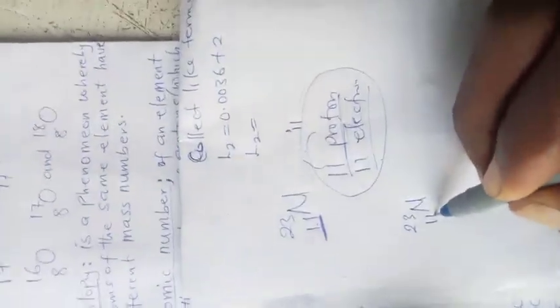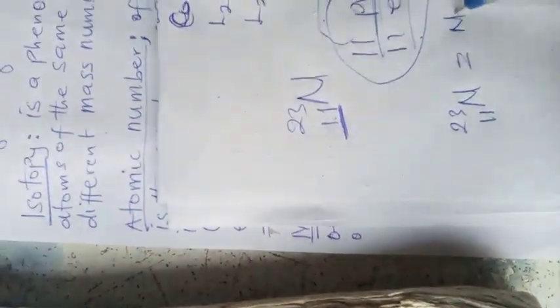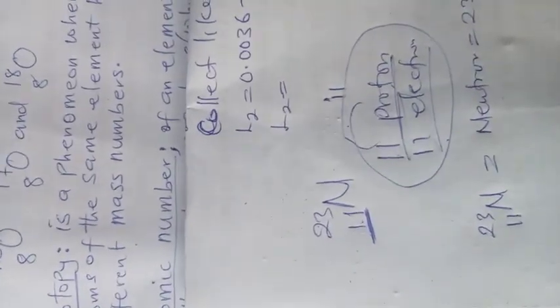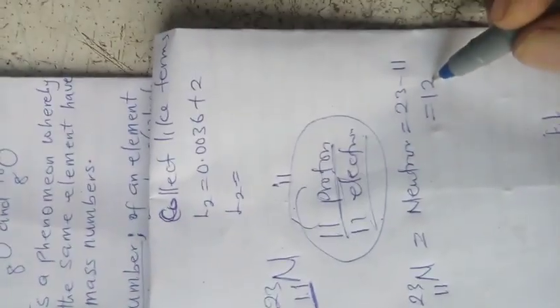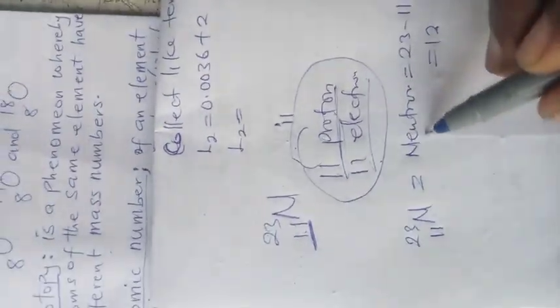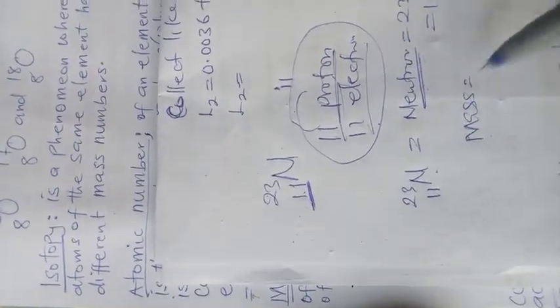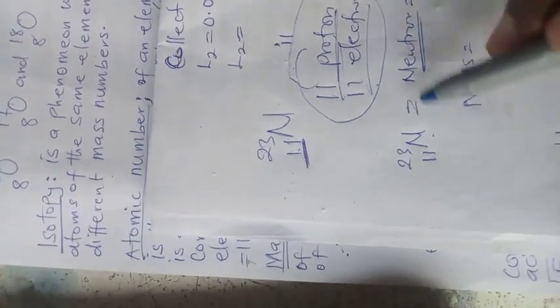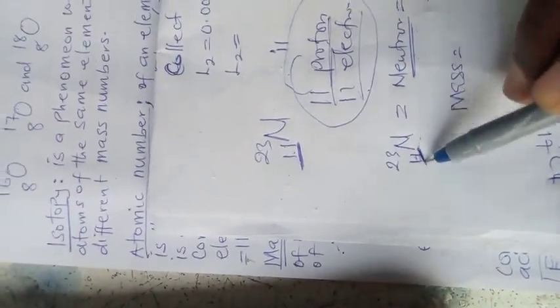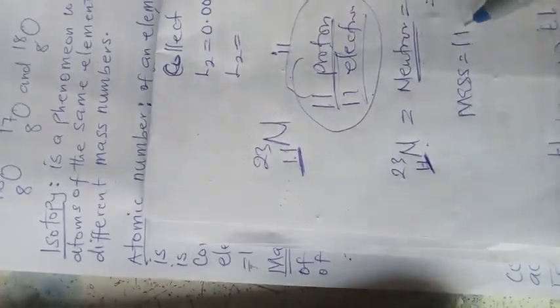We have sodium as 23 and 11. Therefore, the number of neutrons for sodium is equal to 23 minus 11, which gives us 12. That is the number of neutrons in sodium. Then, to get the mass number of sodium, you need to add the number of protons, that is the atomic number, which is also the number of protons and electrons, which is 11, plus 12.